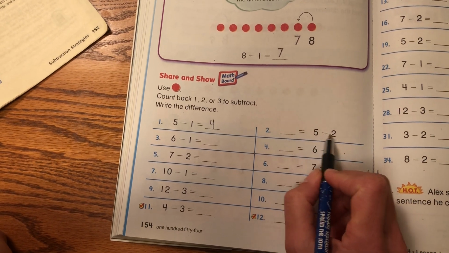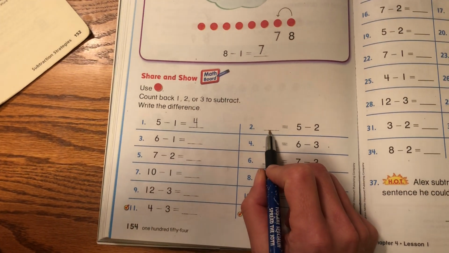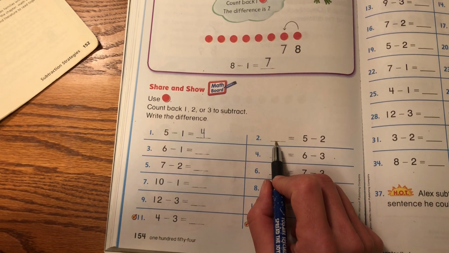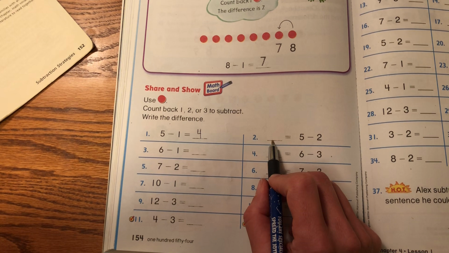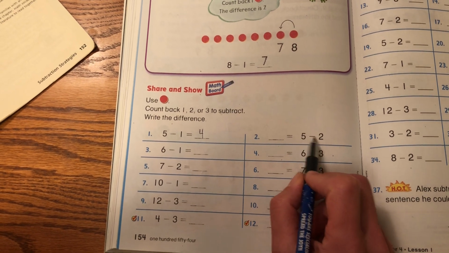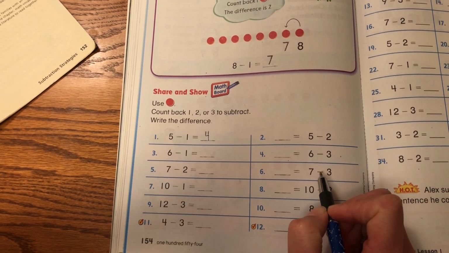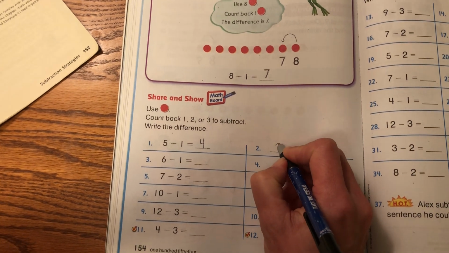Blank equals 5 minus 2. Oh, they put the difference first. Be careful. Sometimes the difference is at the end. Sometimes the difference is at the beginning. Blank equals 5 minus 2. Did you come up with 3?